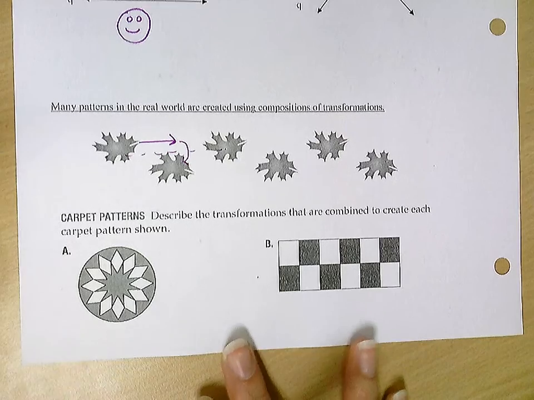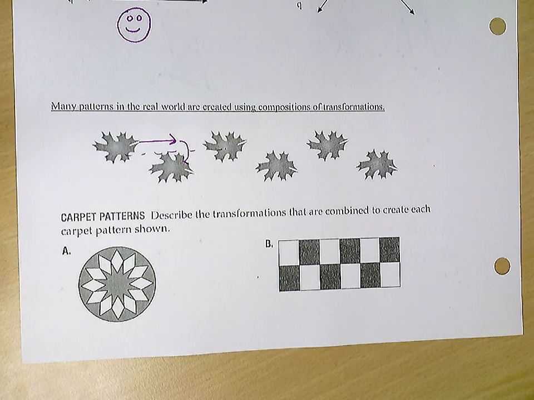I want you to look at A and B, and come up with two different transformations you could use to create those patterns. So think about it. What two transformations could you combine to make those patterns? And then write them down next to those problems.